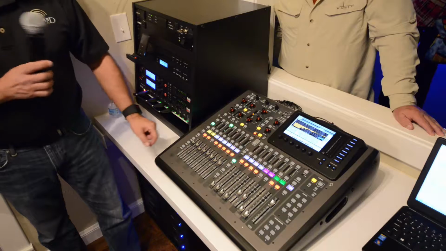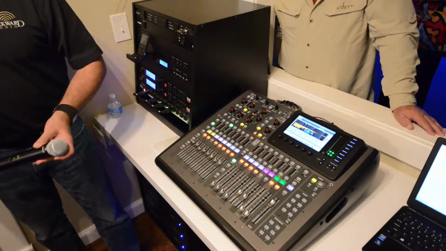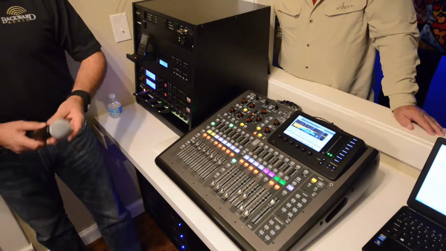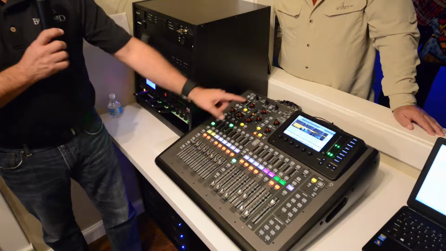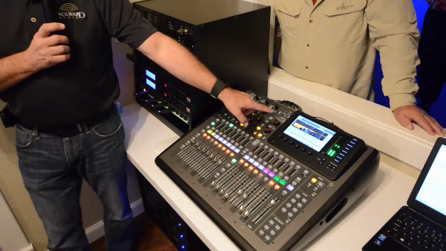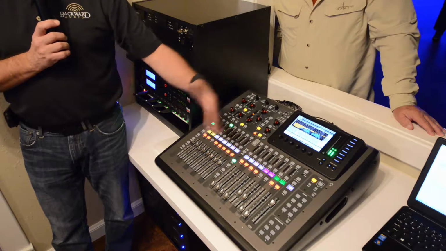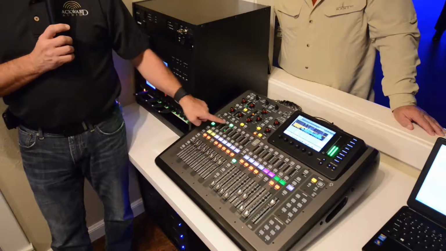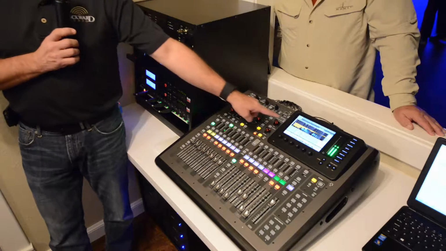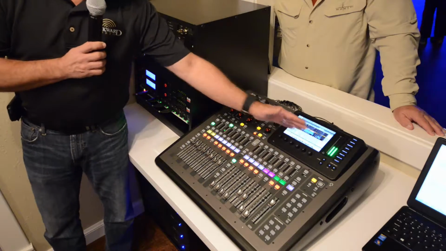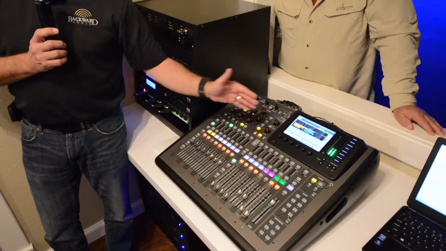Power this up. They do use AA batteries, so you'll need a complement of AA batteries. 1, 2, hey. There's a built-in real-time analyzer on each input as you look at it. For instance, since I have this selected, you can see the different frequency bands on the RTA.